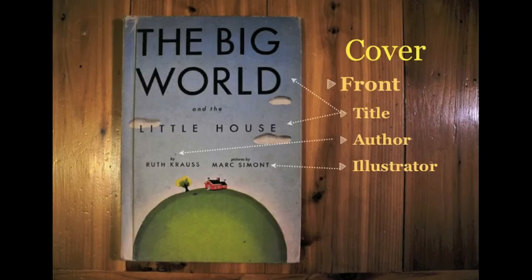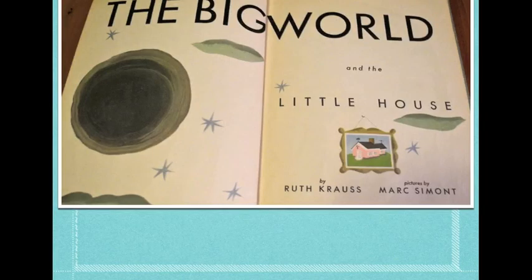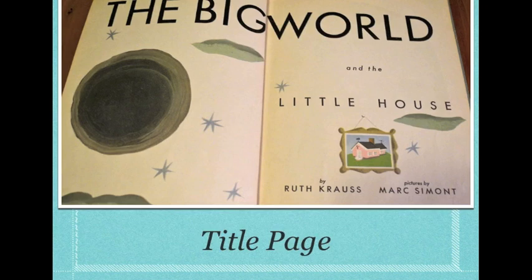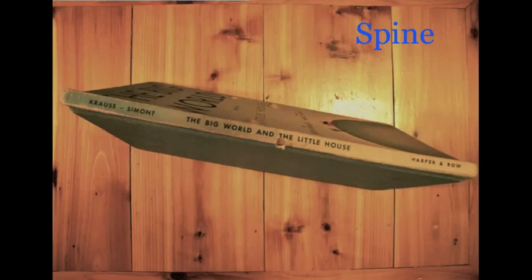If you open a book, usually one of the first pages inside, called the title page, has all of the same information we just found on the front cover. There's the title, the author, and the illustrator. This page usually comes just before the actual story begins. This information is listed on the spine of the book as well, which is the part of the book which connects the front and back cover.